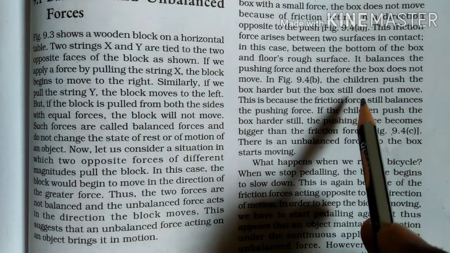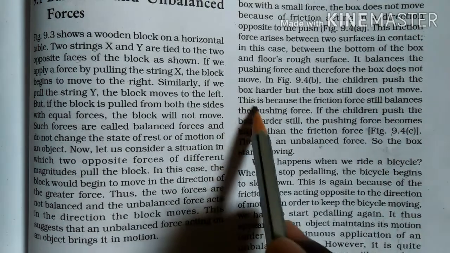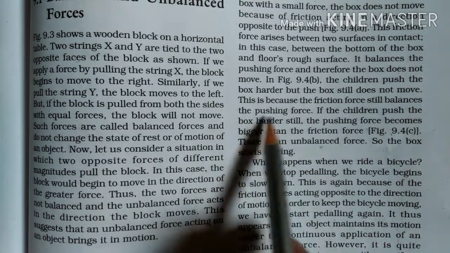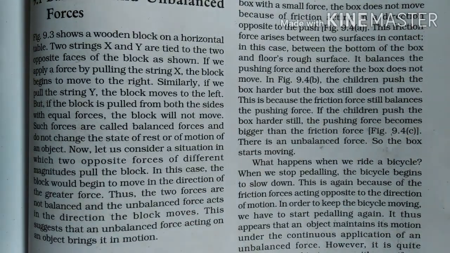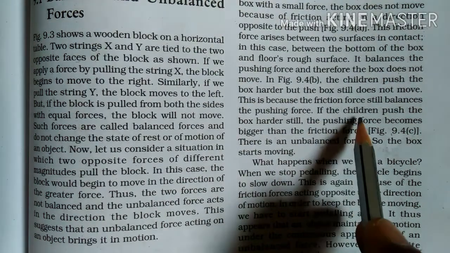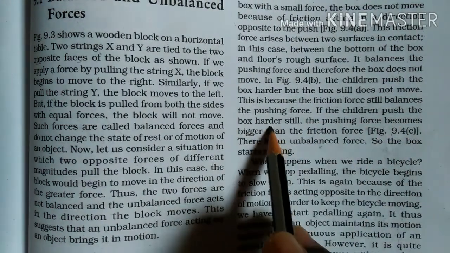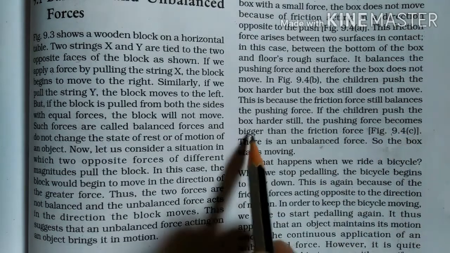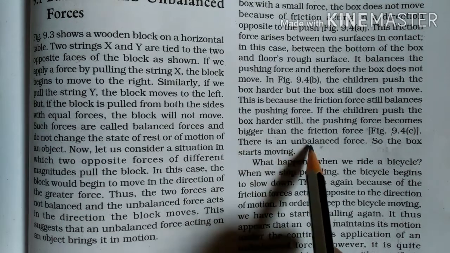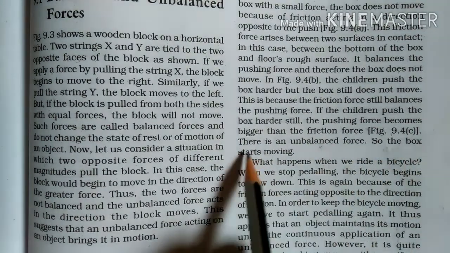that time also the box does not move. This is because the friction force still balances the pushing force. Please students, keep in your mind that this is because the friction force still balances the pushing force. If the children push the box harder still, the pushing force becomes bigger than the friction force. There is an unbalanced force, so the box starts moving.